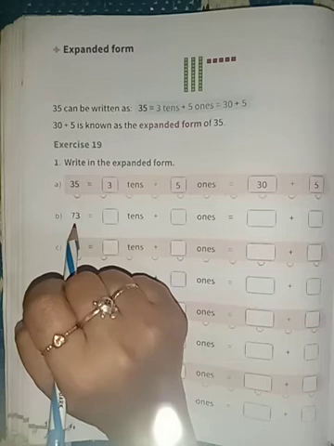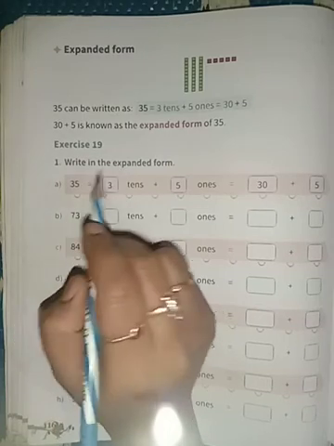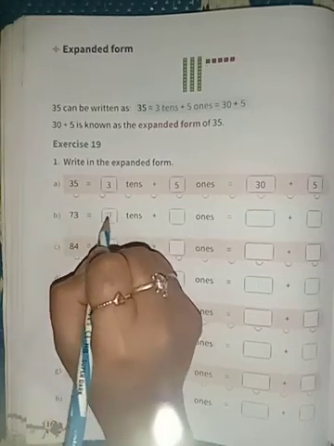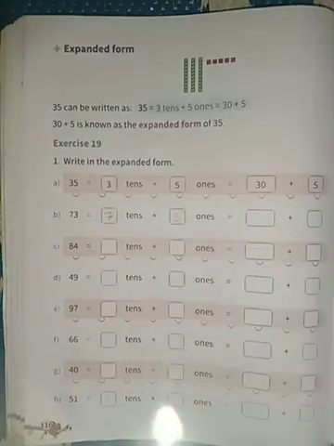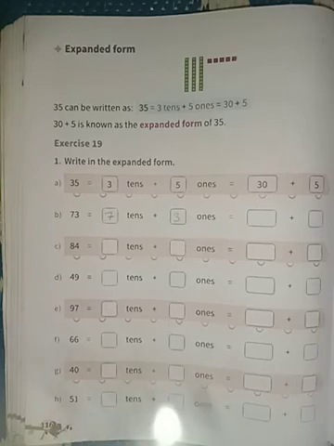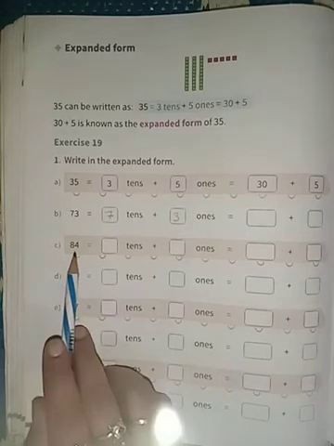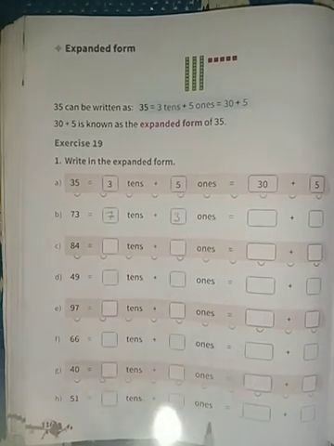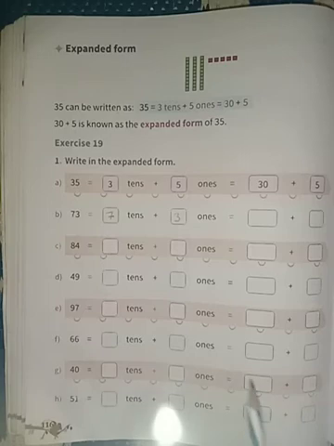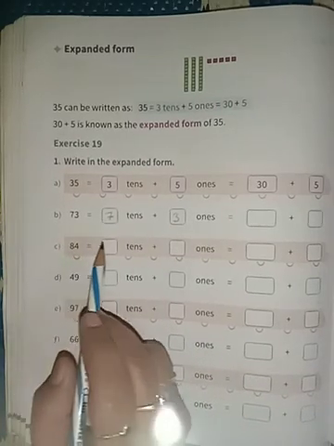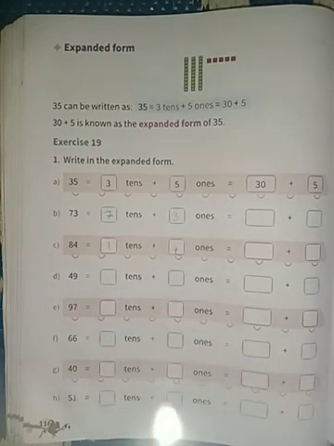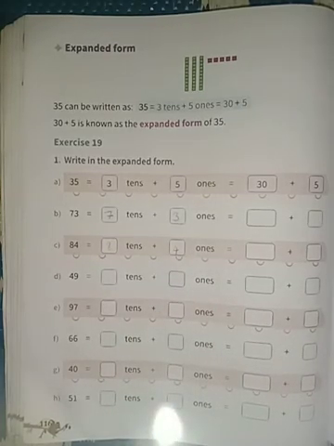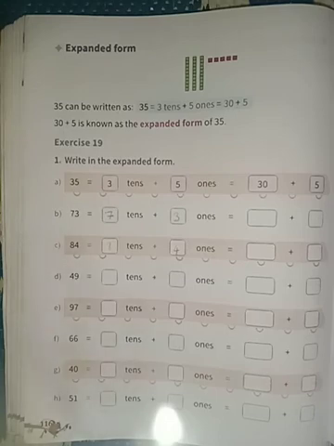Example, they have given 73. So how many tens are there, children? 7 tens are there. And how many ones are there? 3 ones are there. So this is called the expanded form. When you divide a particular number into tens and ones, it is called expanded form. Now 84 is there, children. 8 tens are there and 4 ones are there. So in this way you can write the expanded form of a number.